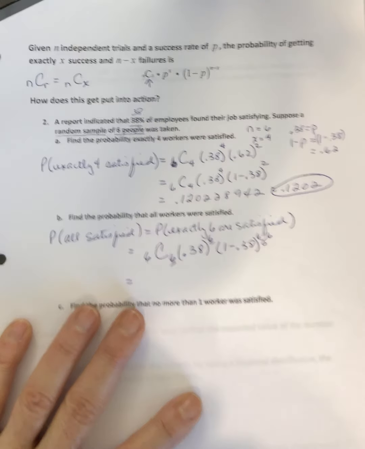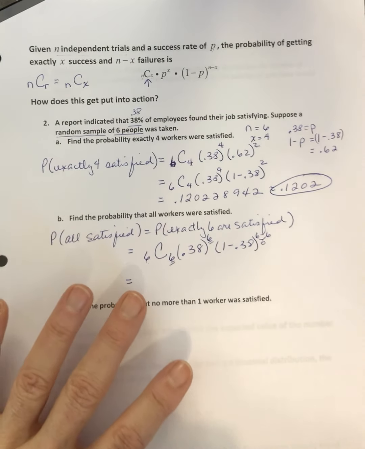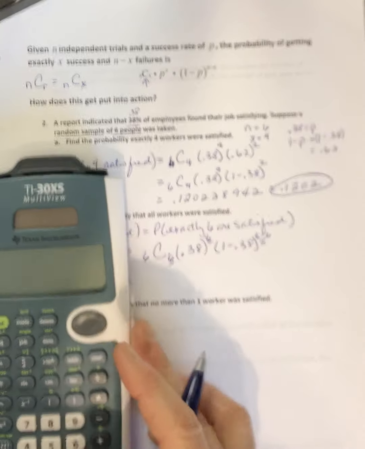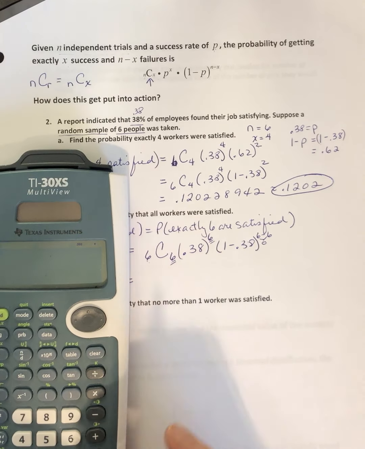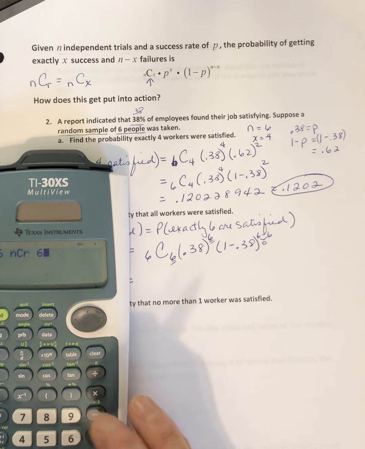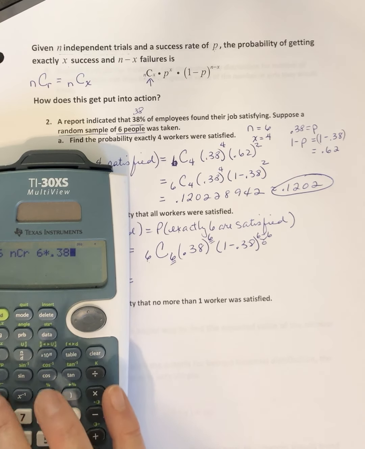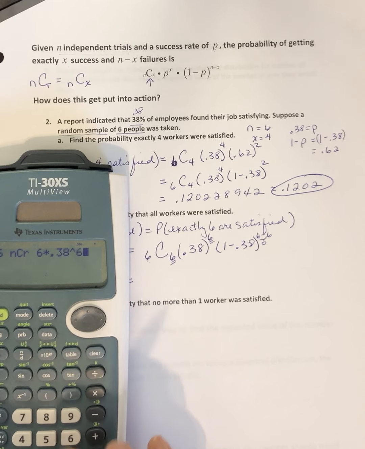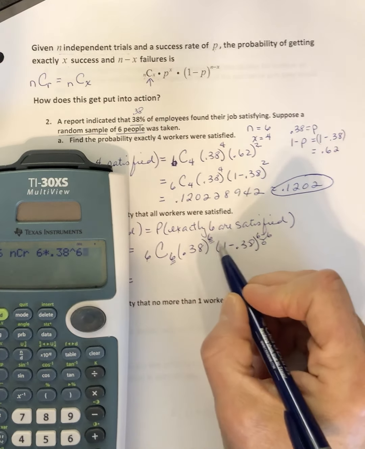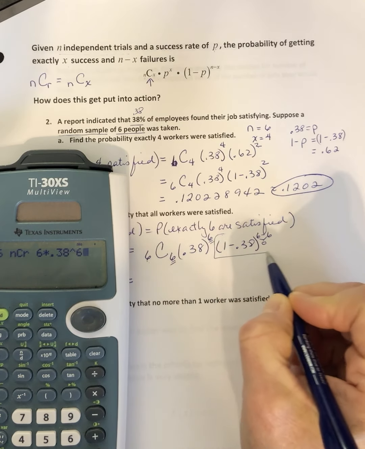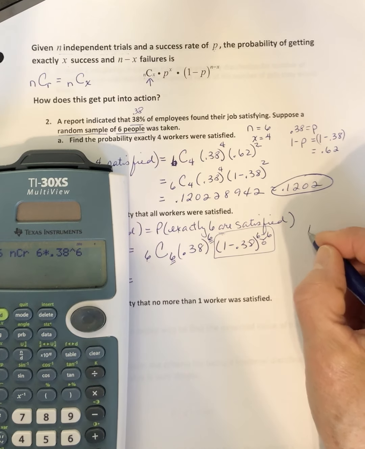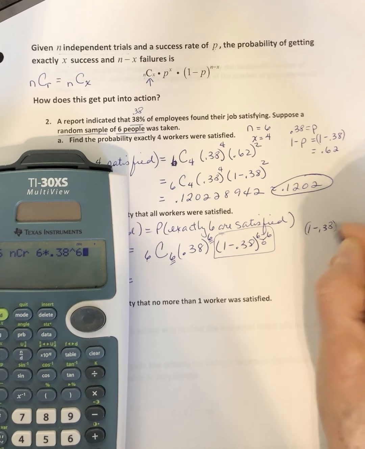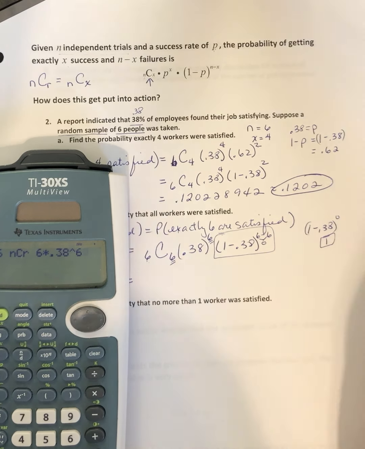So when I calculate that, I just use my other calculator just to give everybody equal access here. 6 combination of 6 times 0.38 raised to the 6th power. Now this thing, if you're clever, that's going to be 1, because anything to the 0 power is going to equal 1.